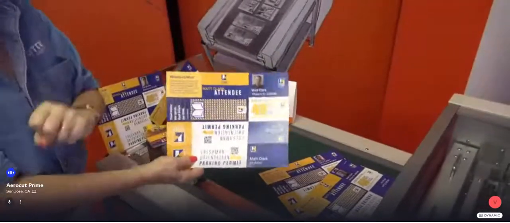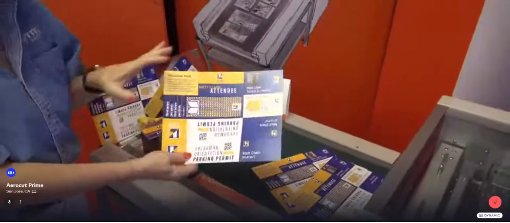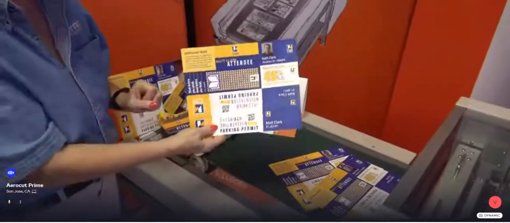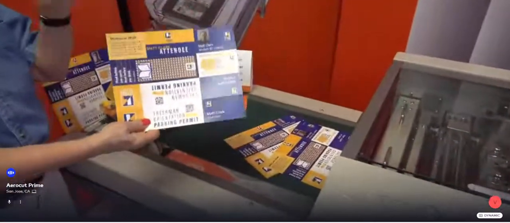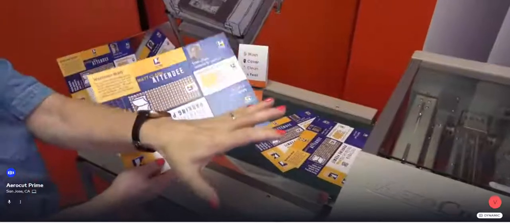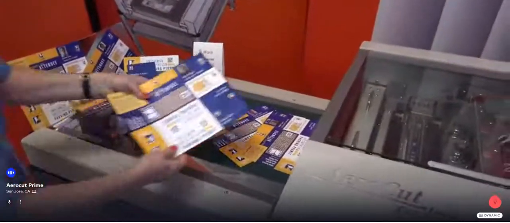So again, we put the template up on the website so that you can maybe use that for one of your pieces. We also give you this very artwork so you can print it out and give a great demo on the system or make adjustments if you're a new Aerocut user.